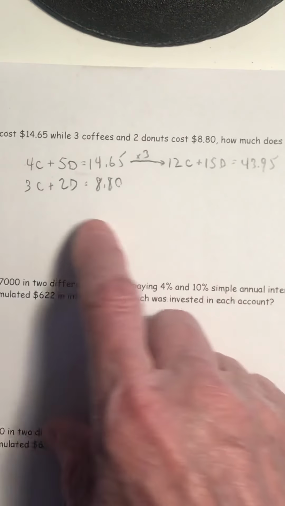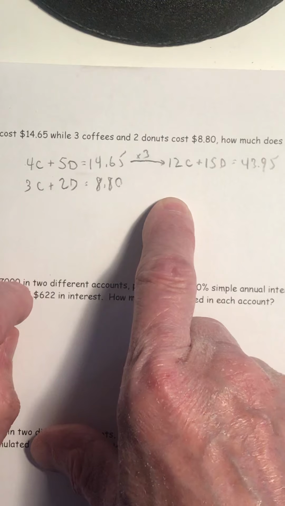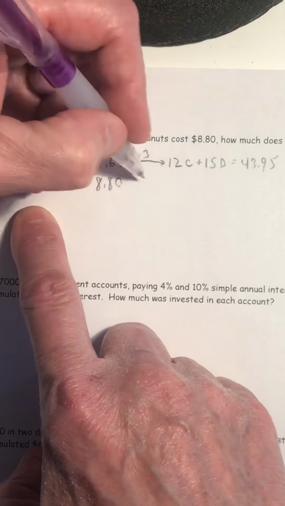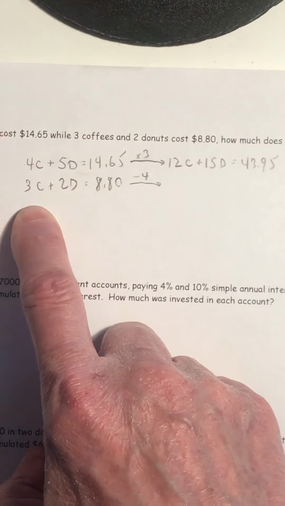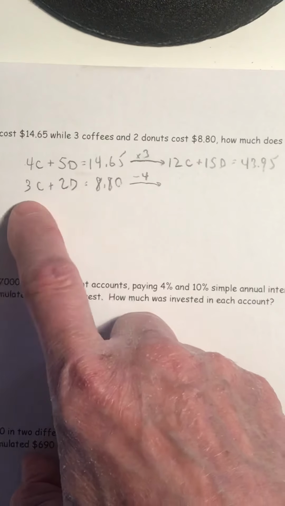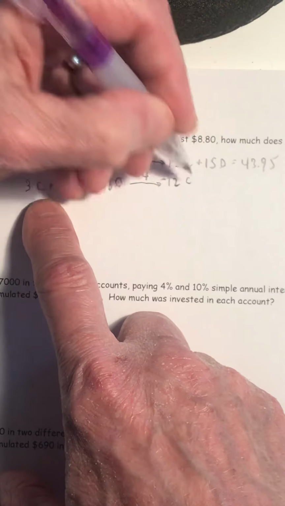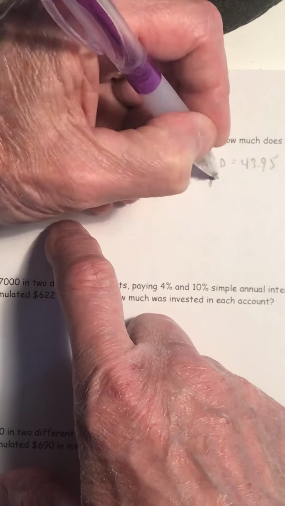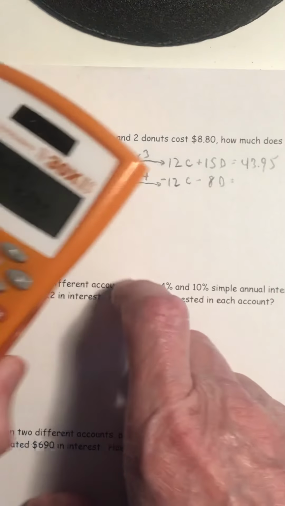Next, I want to do something to this bottom equation so that it says minus 12C. So what do I multiply the 3 by to make a minus 12? That's right, negative 4. So negative 4 times everything in this equation, that'll make that negative 12C, negative 8D equals, and then we want negative 4 times 880.